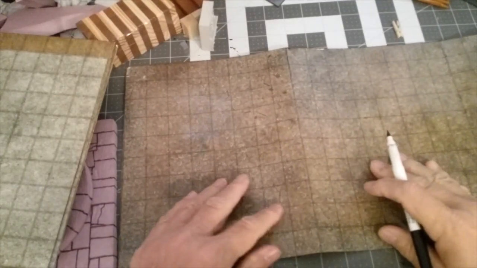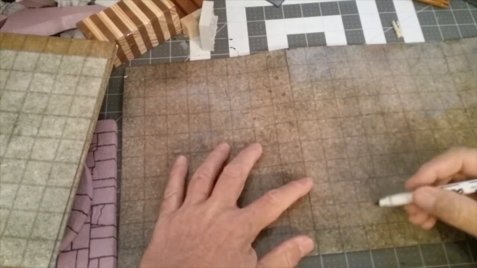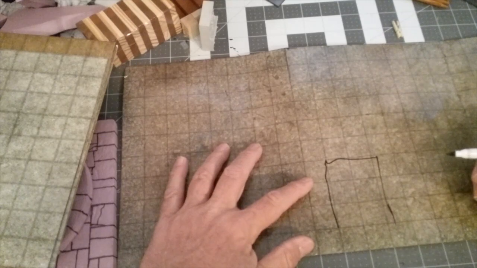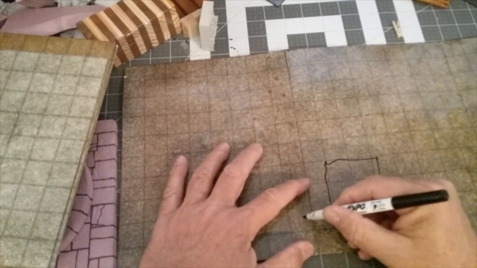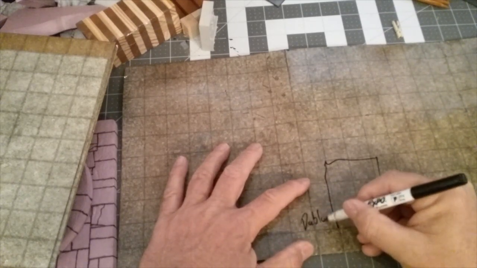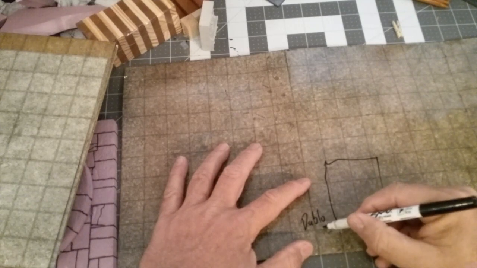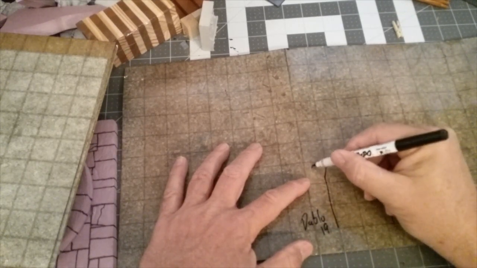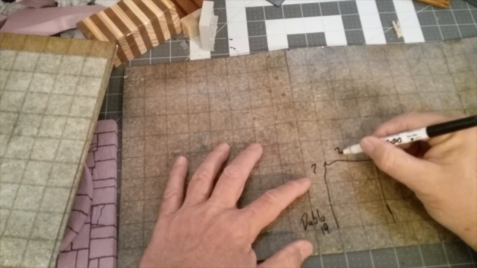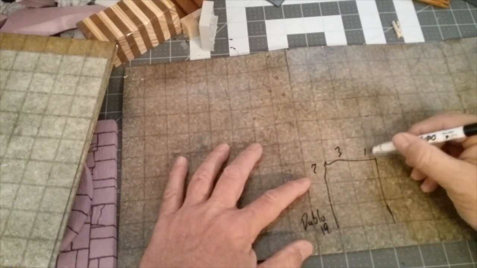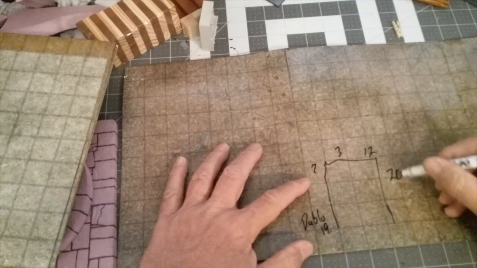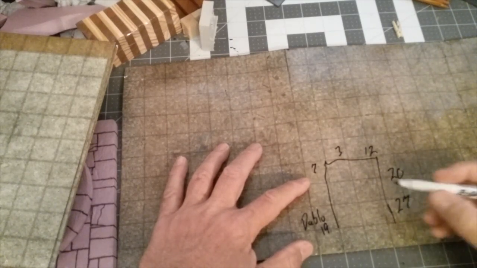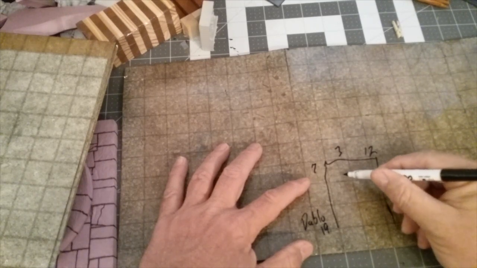I've had other DMs who use the battle mat to help track initiative. What they'll do is they'll draw a crude map of the table, so that if Dublo is over here, I will put his initiative, and then we'll put Roland over here. Roland rolled a 7. And then the other 3 people, then also you can put the monsters in here.